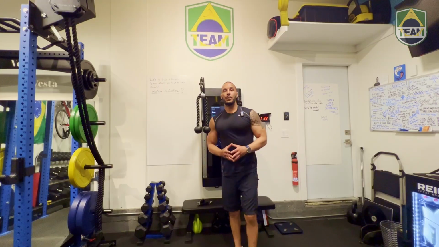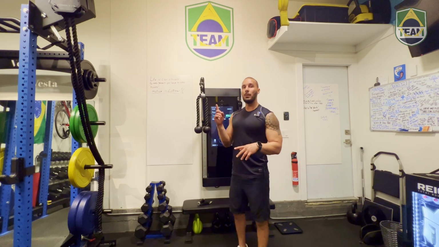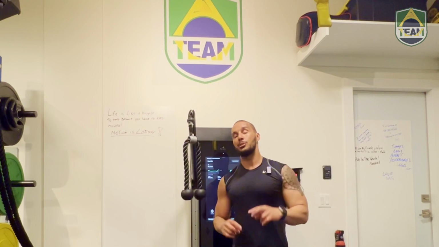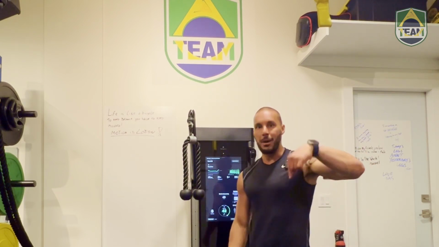Question for you guys. Do you guys know what a synergist muscle is? And can you name one muscle that is acting as a synergist in the triceps overhead extension? Leave it down below in the comments and I'll come back if you got it right.